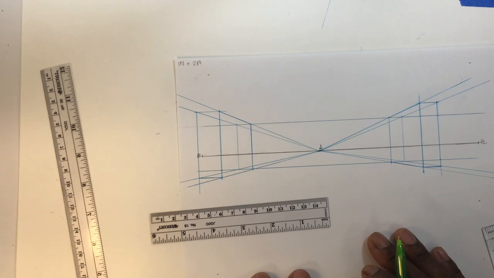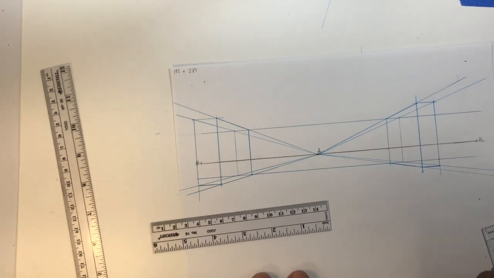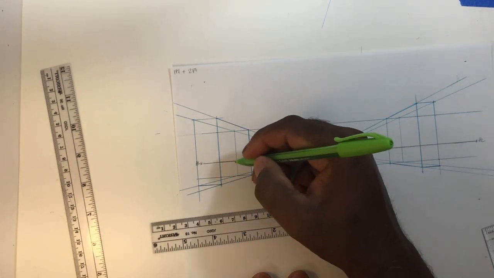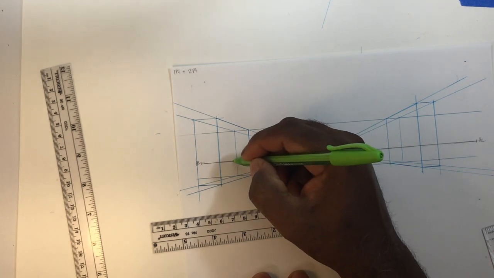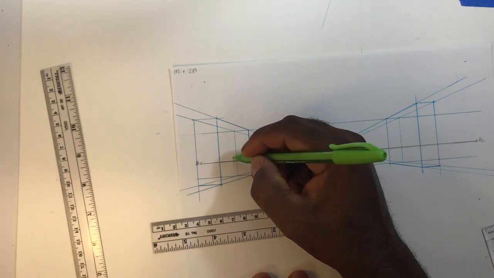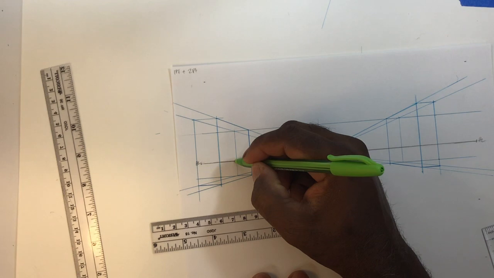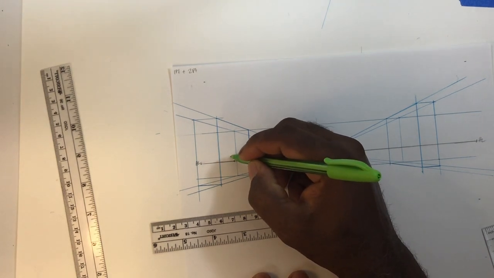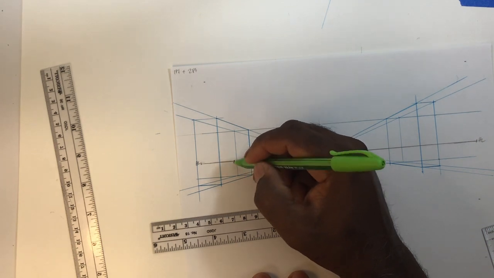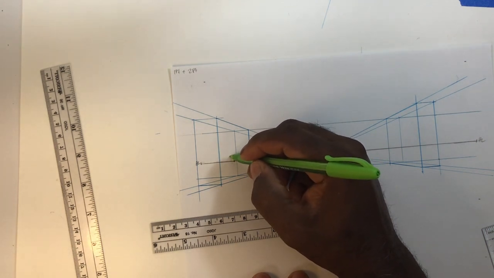For the 2-point perspective boxes, and I will mark the vanishing points in green. So that'll be VP1.